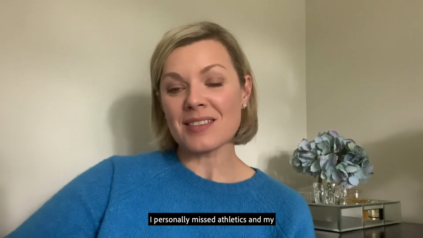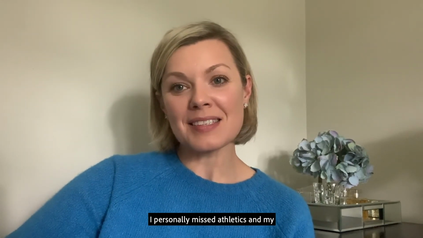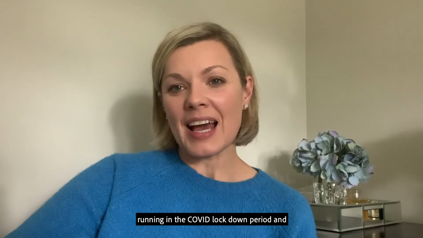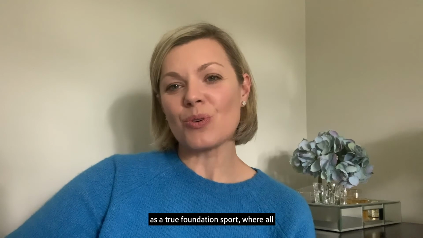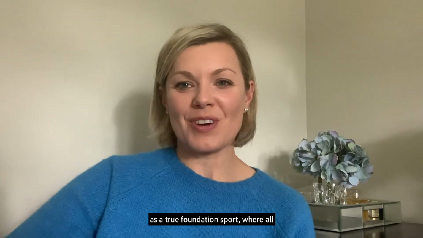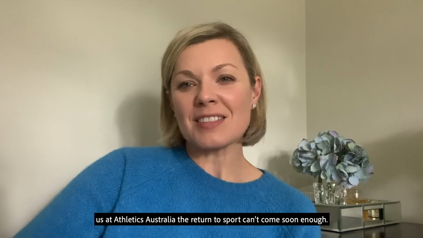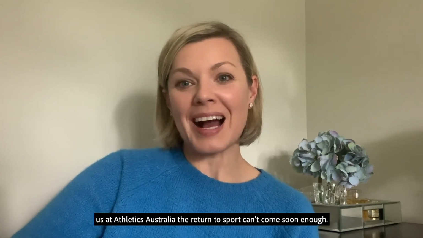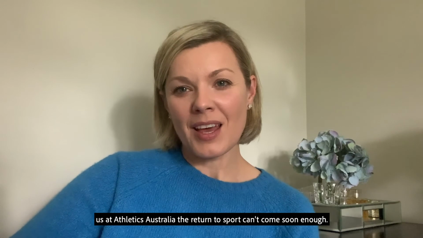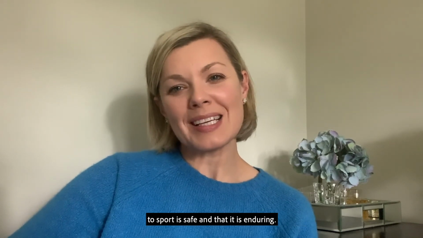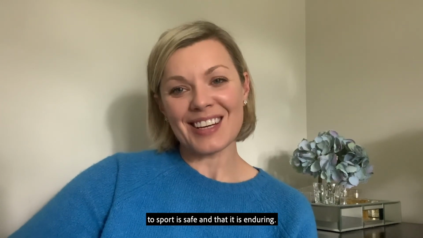I personally missed athletics and my running in the COVID lockdown period. And as a true foundation sport, where all Australians walk, run, jump, throw and roll, for us at Athletics Australia, the return to sport can't come soon enough. The key here though is that we need to make sure that the return to sport is safe and that it is enduring.